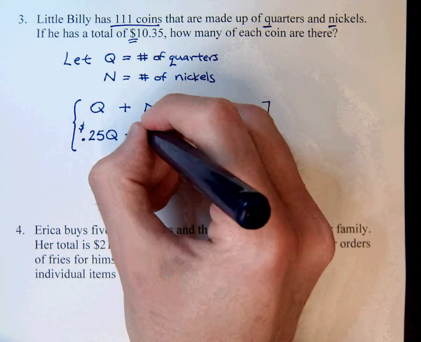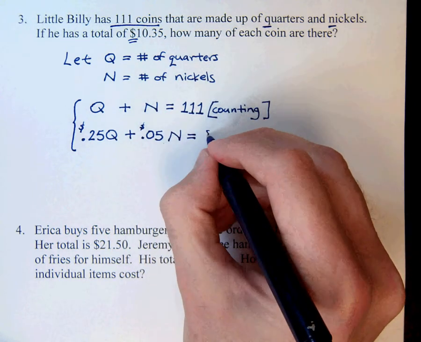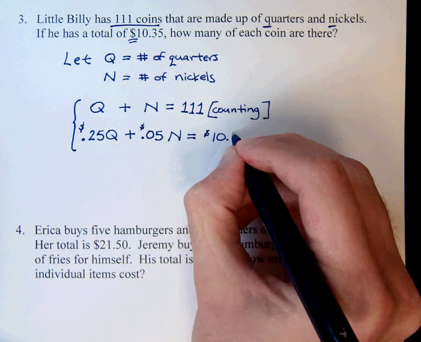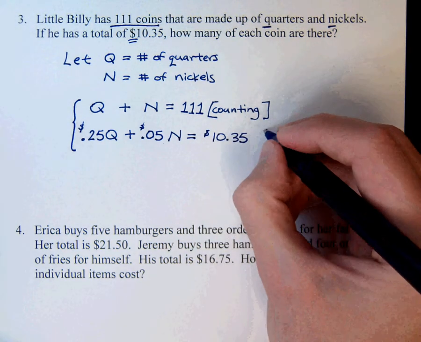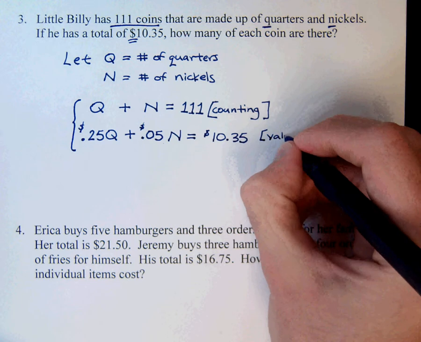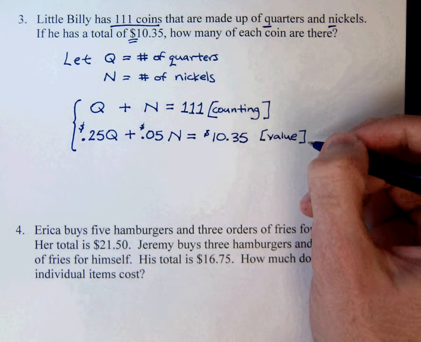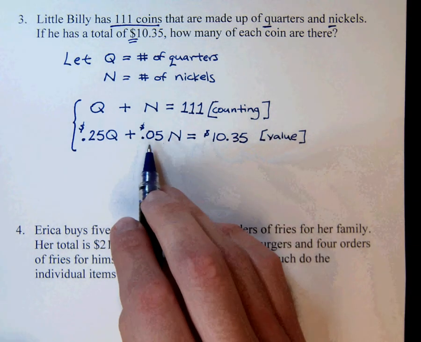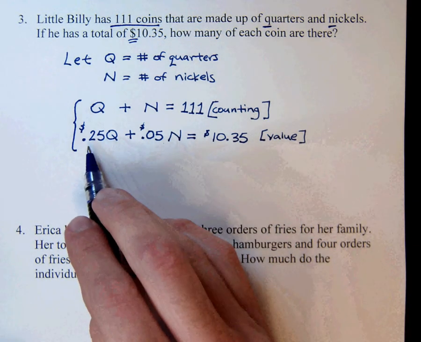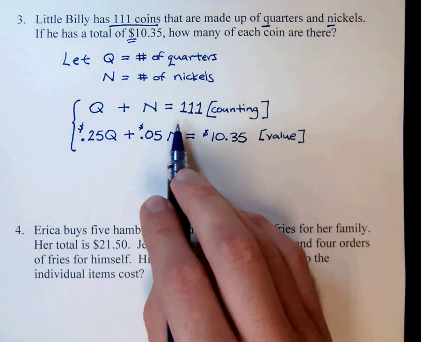So again, this is in terms of dollars, and it equals $10.35. So this is the equation that deals with the value of these coins. The total value of the coins is $10.35, 5 cents for every nickel, 25 cents for every quarter. And the total number of coins is going to be 111.